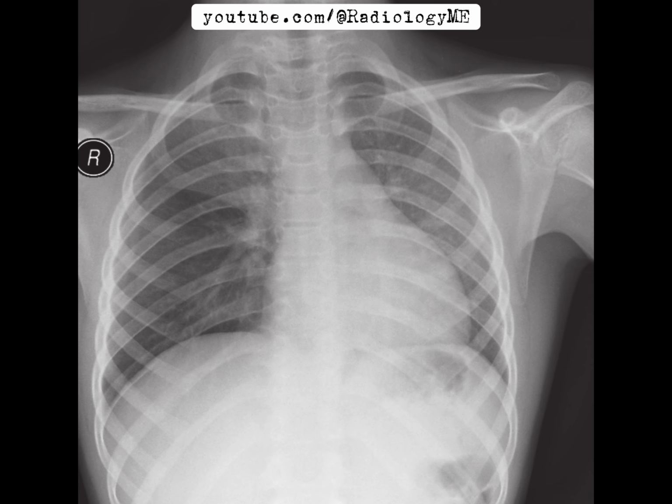Okay, here we have a postero-anterior chest radiograph of a skeletally immature patient taken in expiration. The first thing that catches my attention is an area of increased transradiancy within the right lung, which seems to involve the entire lower zone. There's a sharply defined upper border, which I believe to be the displaced horizontal fissure.